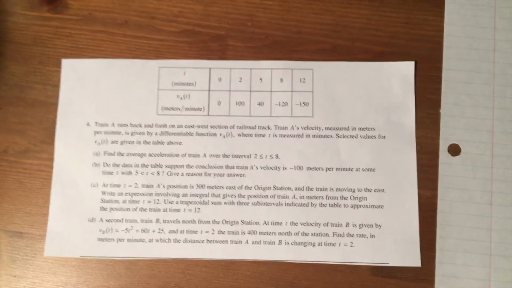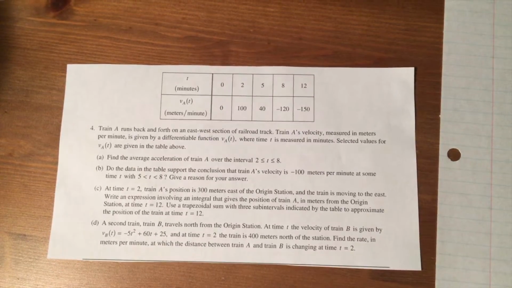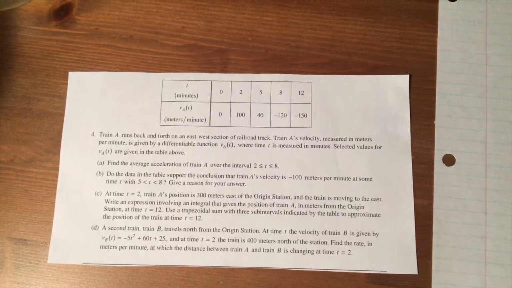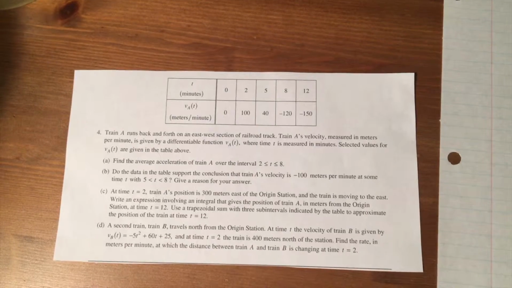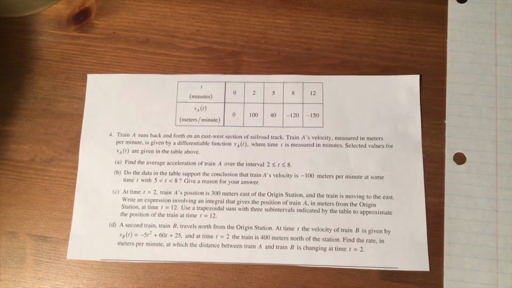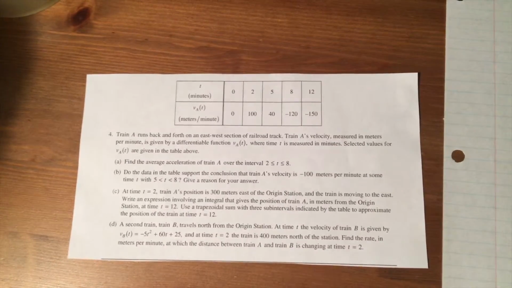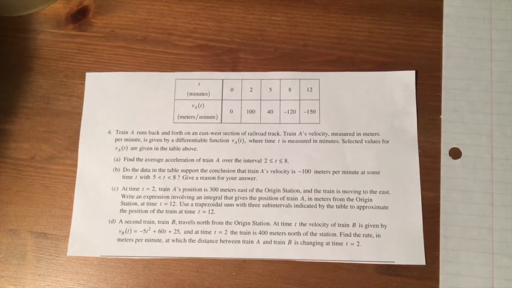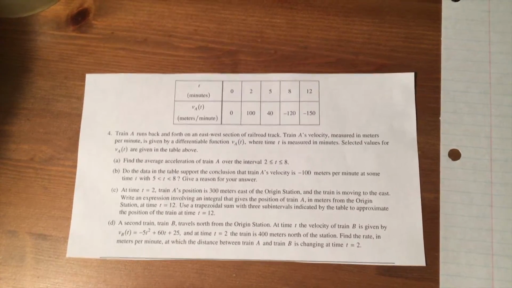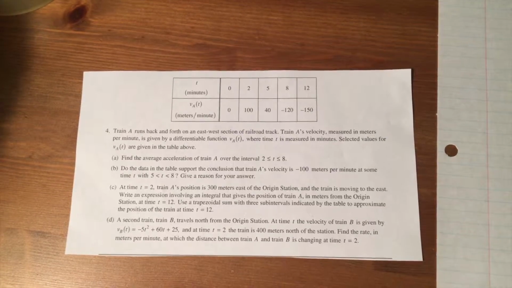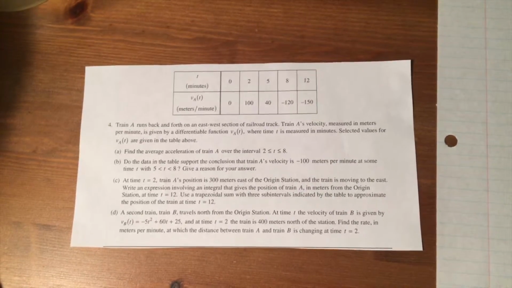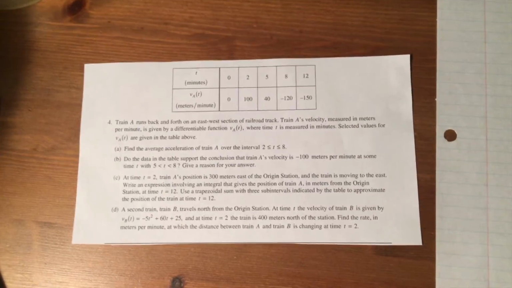Part C. At time t equals 2, train A's position is 300 meters east of the origin station, and the train is moving to the east. Write an expression involving an integral that gives the position of train A in meters from the origin station at time t equals 12. Use a trapezoidal sum with 3 subintervals indicated by the table to approximate the position of the train at time t equals 12.